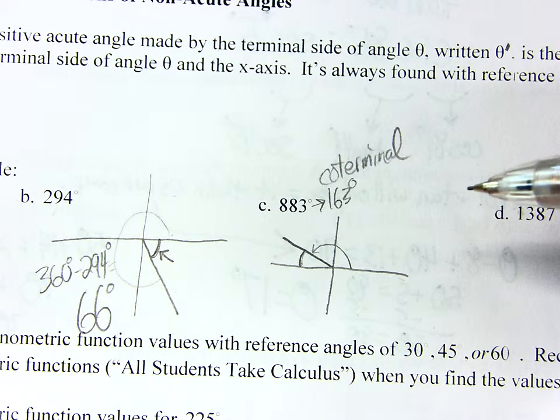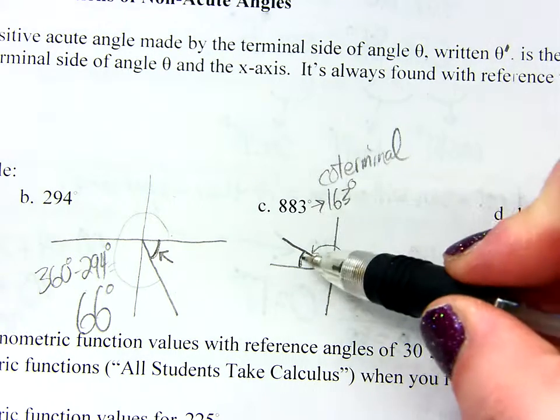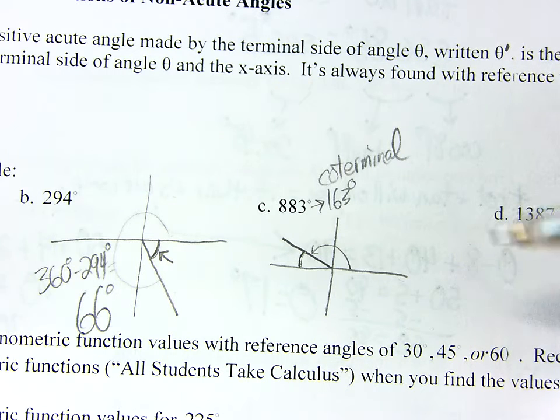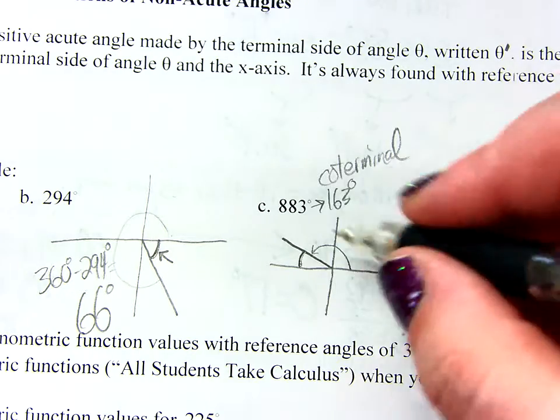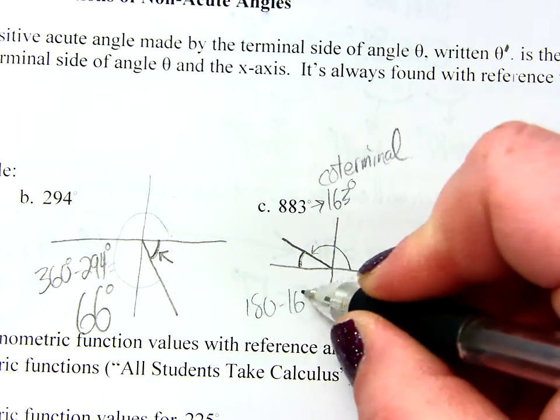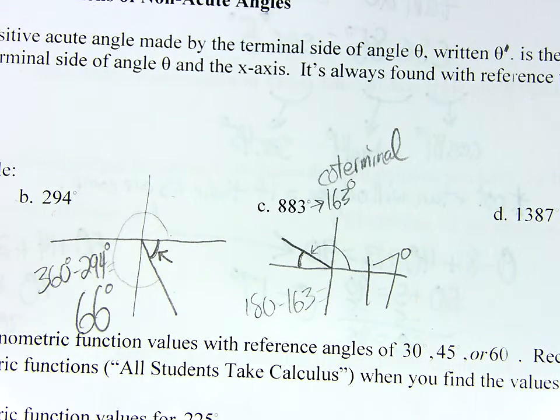Everybody got it? What must the measure of this angle be right here? 17. In this case, I'm doing 180 minus 163. Gets me a reference angle of 17 degrees.